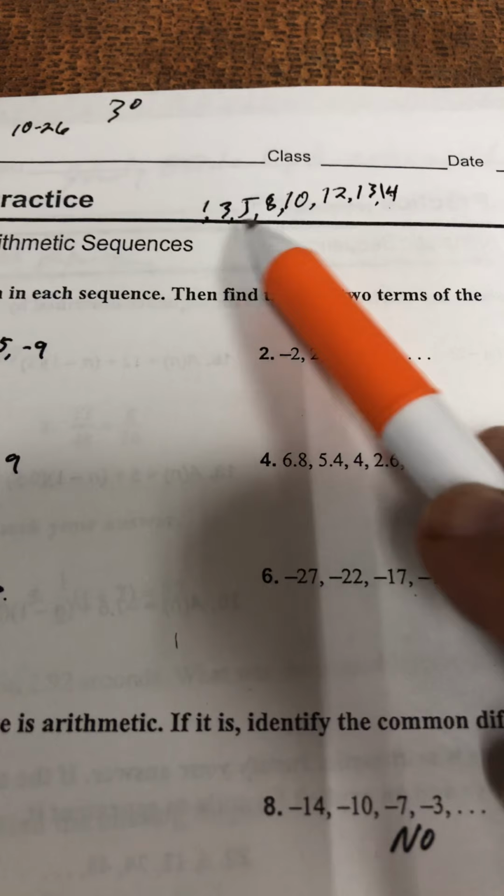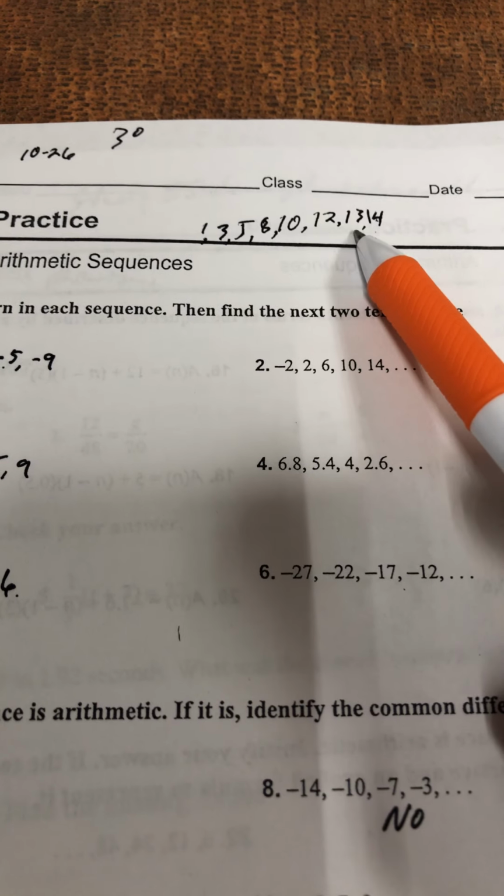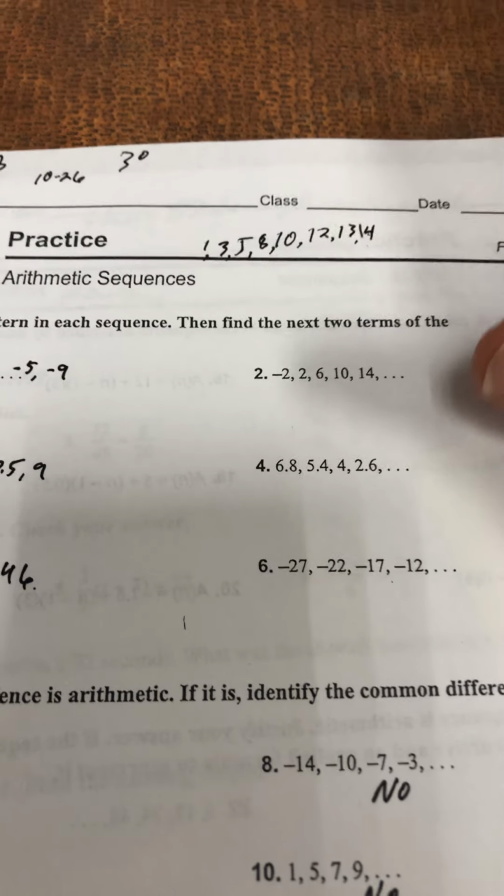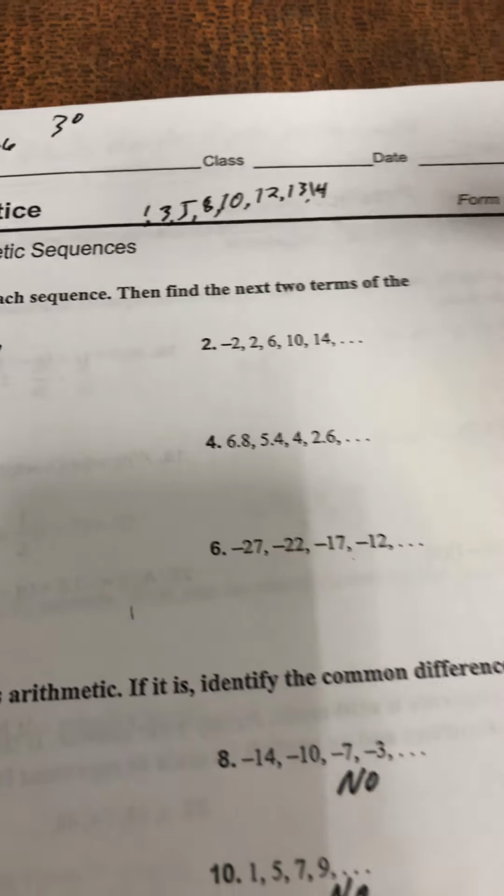I want to take a look at those right now. You have 4-7 practice, and you are to do 1, 3, 5, 8, 10, 12, 13, 14. Usually I do every other one, but I'm doing all of them for you this time.